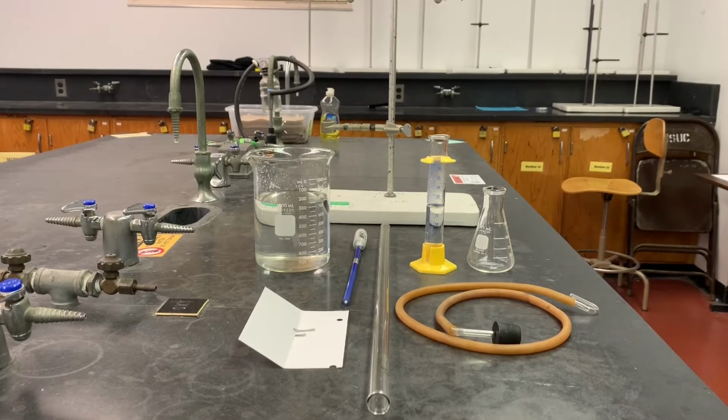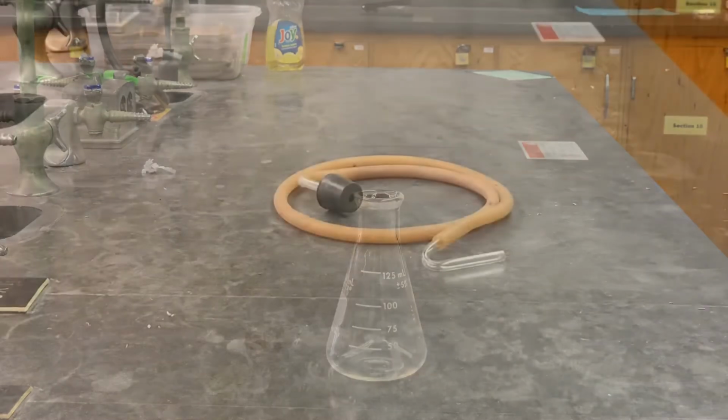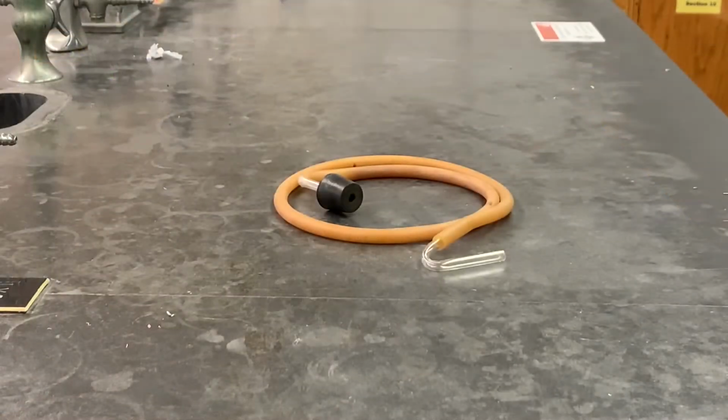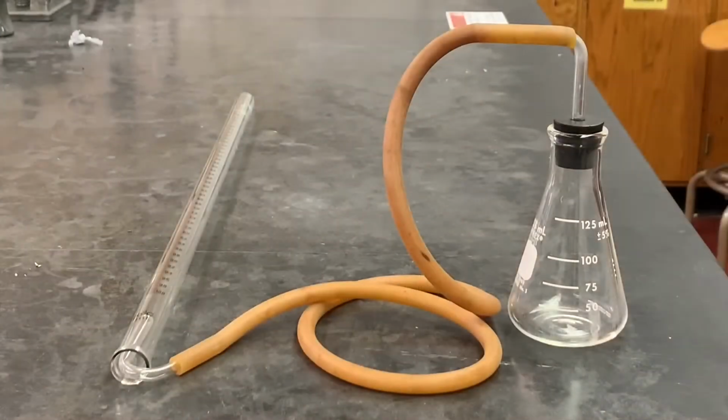Experiment 10, gas laws. Make sure you have your lab report in front of you so you can follow along. I have a 125 milliliter Erlenmeyer flask. I have a gas delivery apparatus. I have a eudiometer, which is just a tube with one end open and the other end closed. And here's how the three fit together.